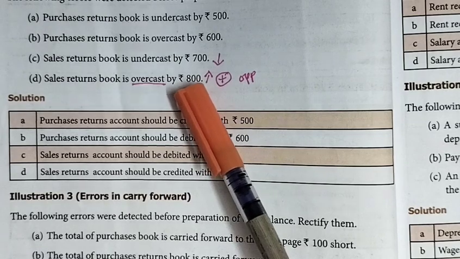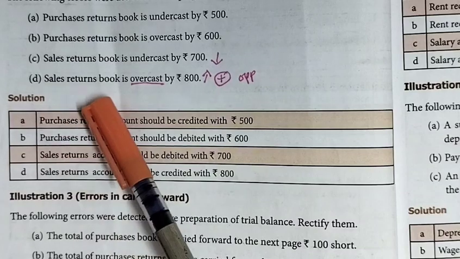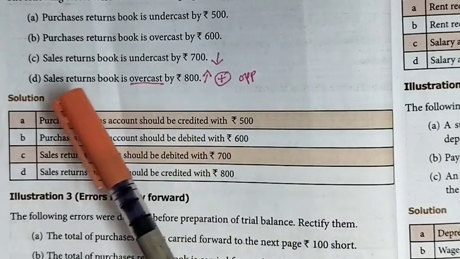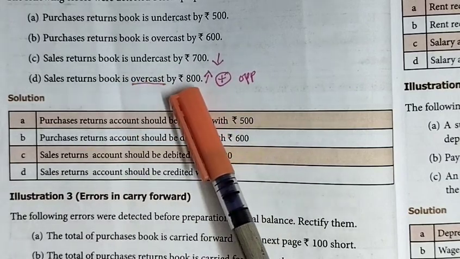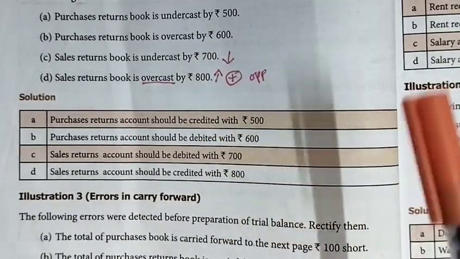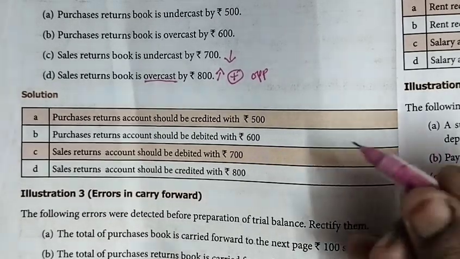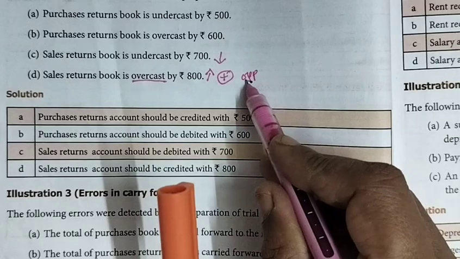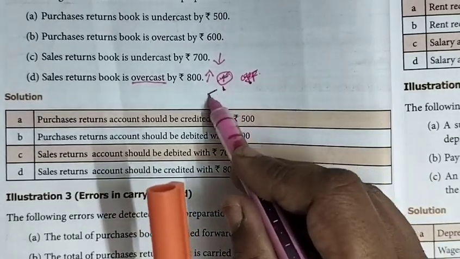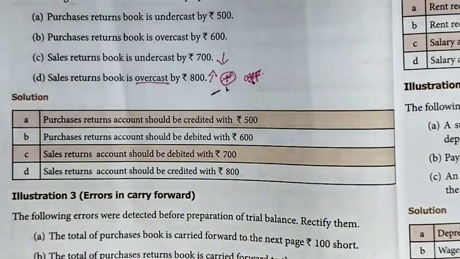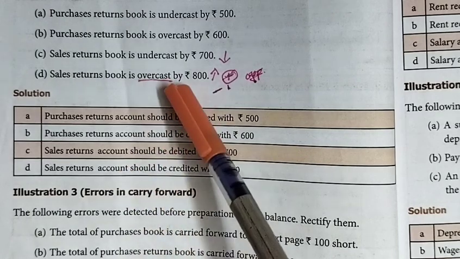Okay, listen, overcast means 800 rupees increased in the sales return book. This is the error. Sales return book shows 800 rupees increased. Okay, so which method do you have to follow? You have to follow the opposite method. Overcast means you have to subtract that 800 rupees, then only the error will be rectified.